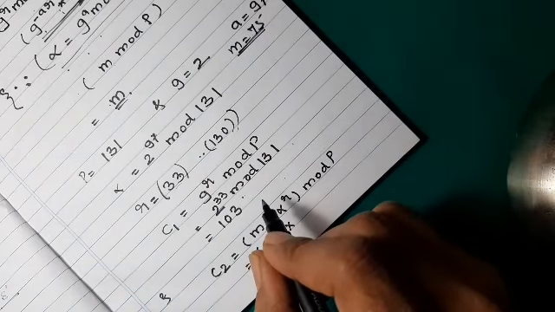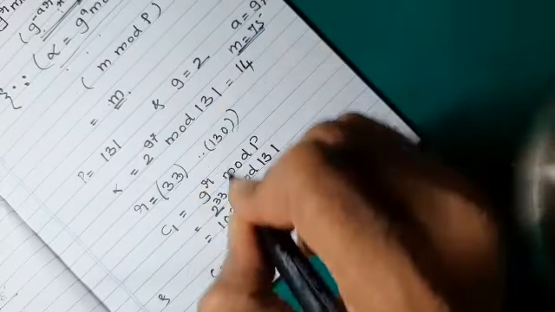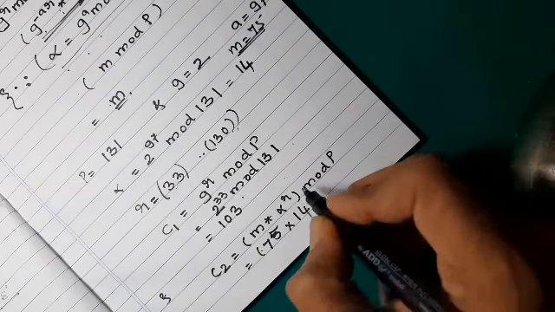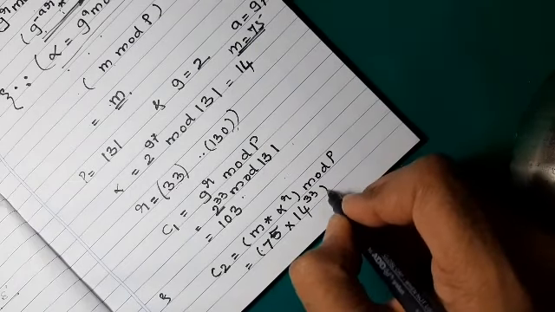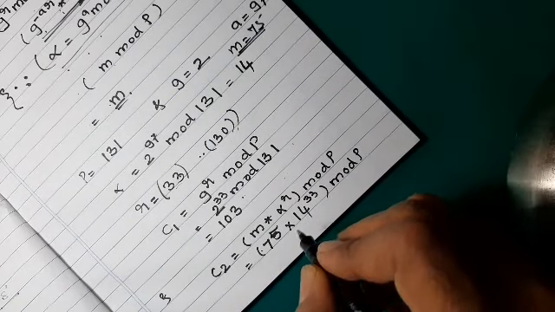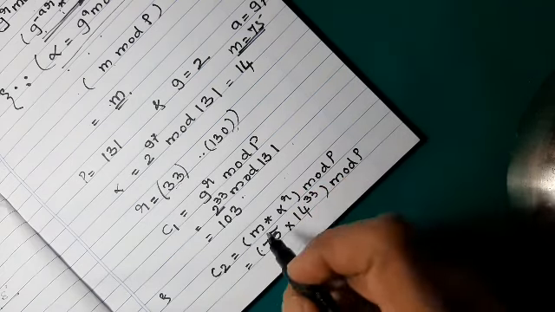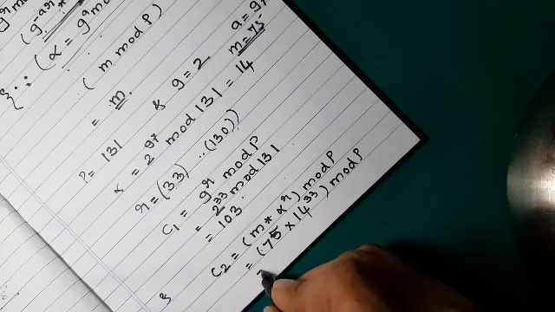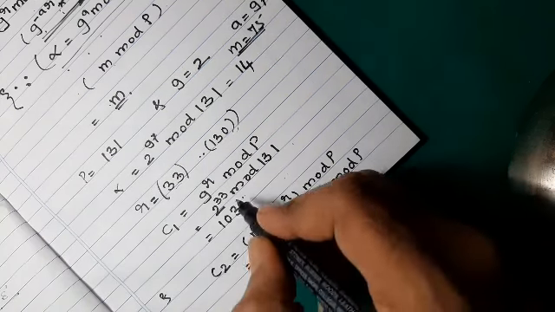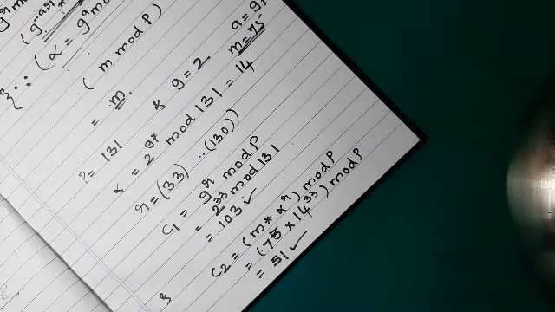I have not written the value that is obtained by performing this operation; it is somewhere around 14. So alpha is equal to 14, raised to 33 mod p. After expanding and performing the mod operation, we end up with the value 51. So my C1 is 103, my C2 is 51.